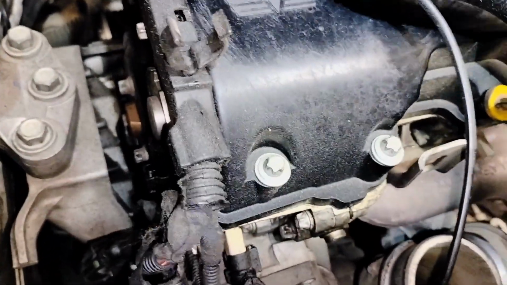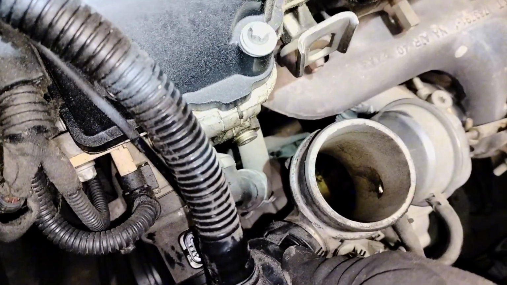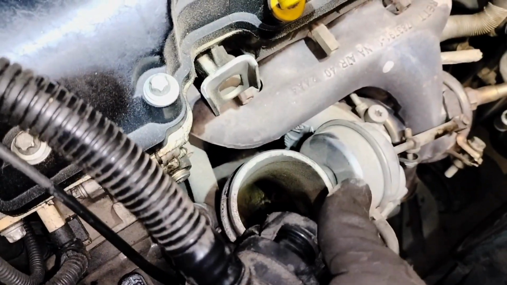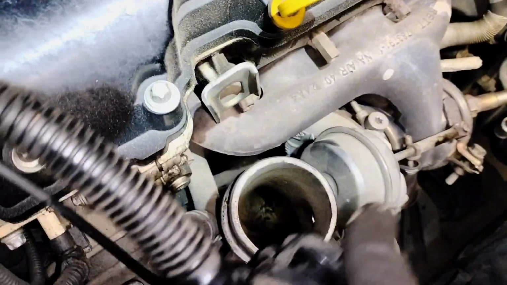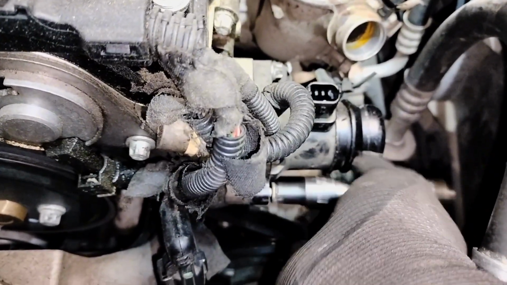But this hose is gonna be in your way because it's connected right there. On that, all you have to do is just press on each side, press and pull. I'm gonna start just removing it. I have already loosened them up.